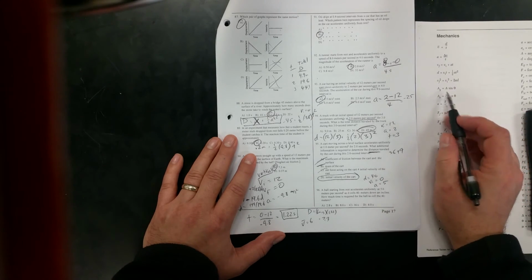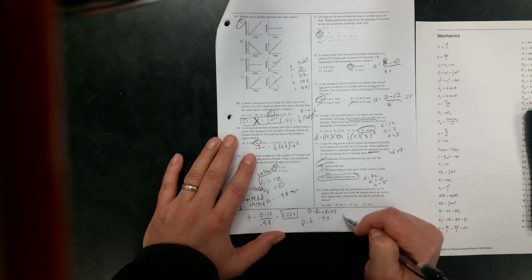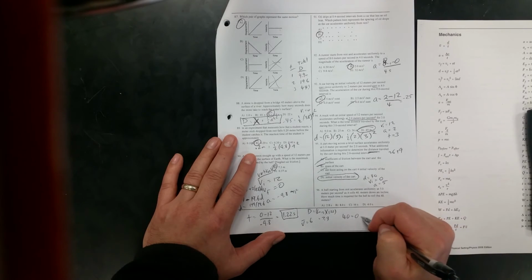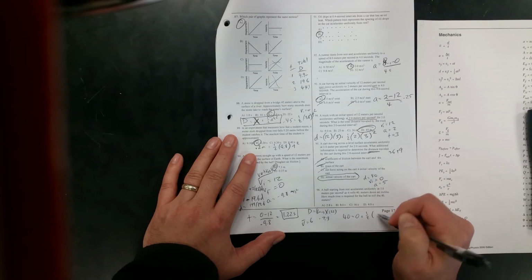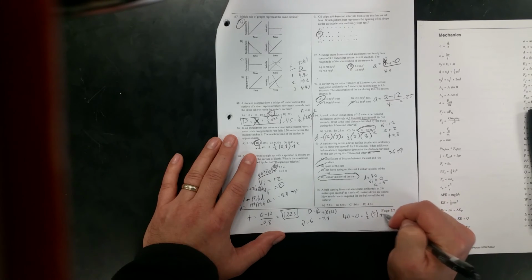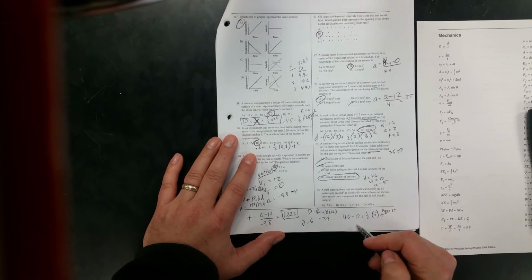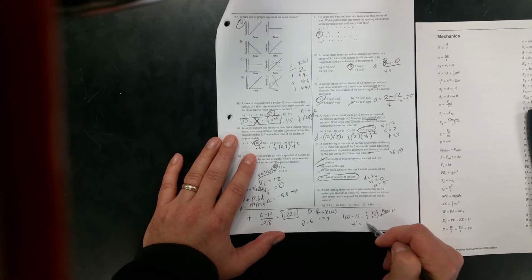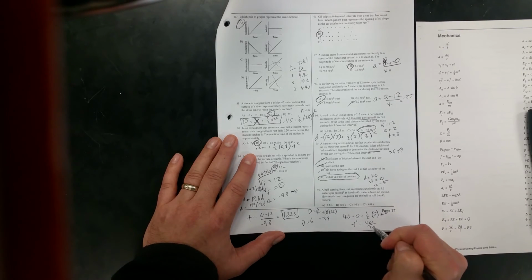D equals VIT, VI is 0, plus 1/2 times your acceleration of 5 times your time squared. So 1/2 of 5 is 2.5. So T squared is going to equal 40 over 2.5.